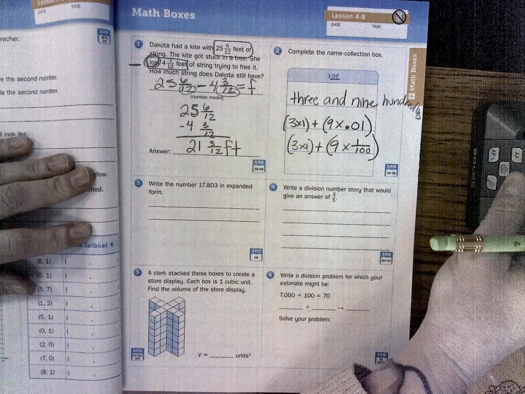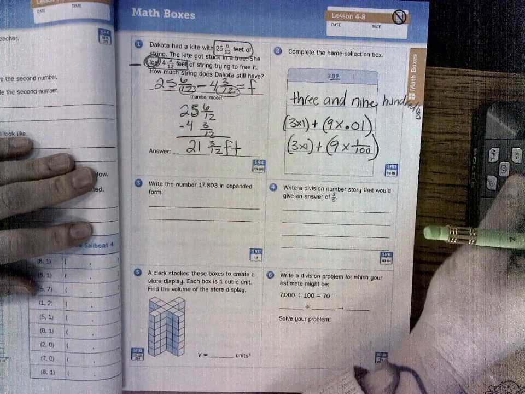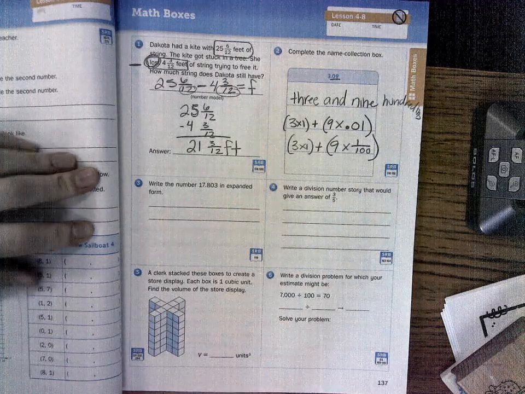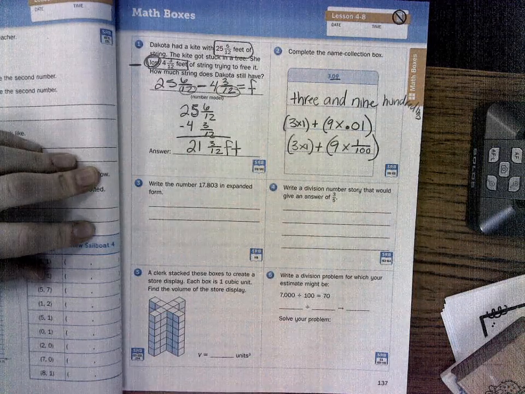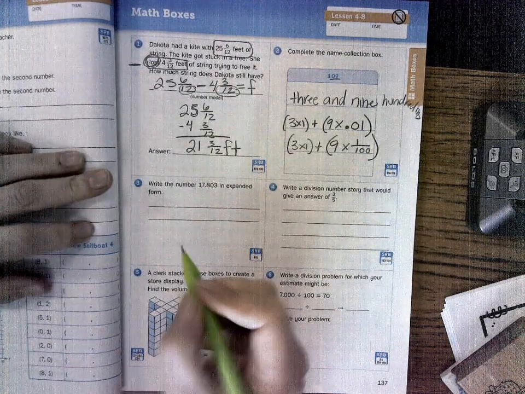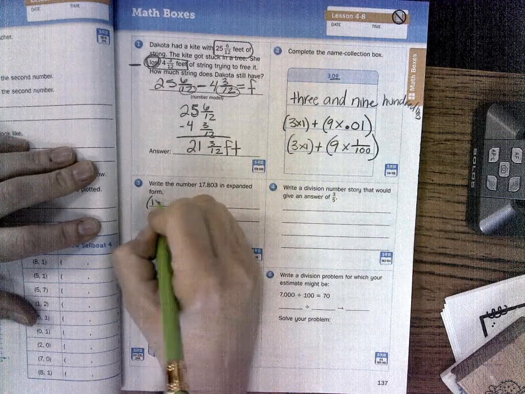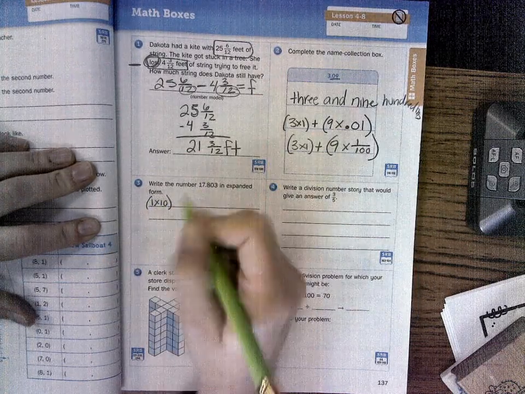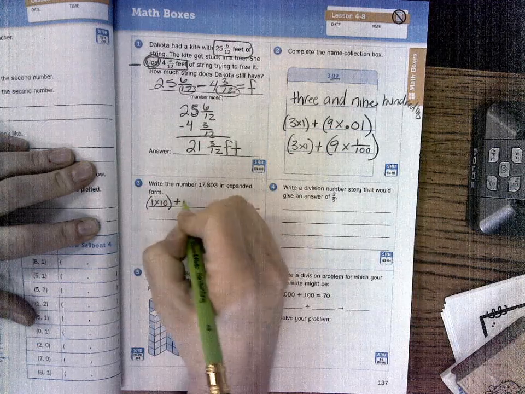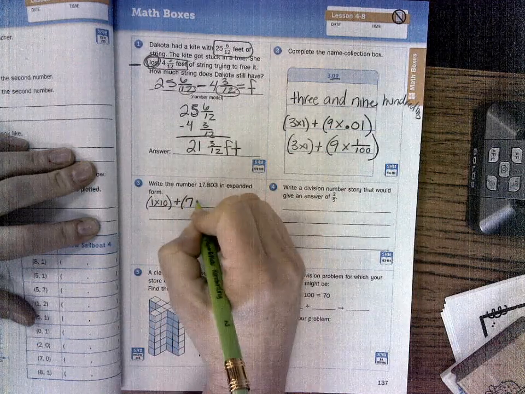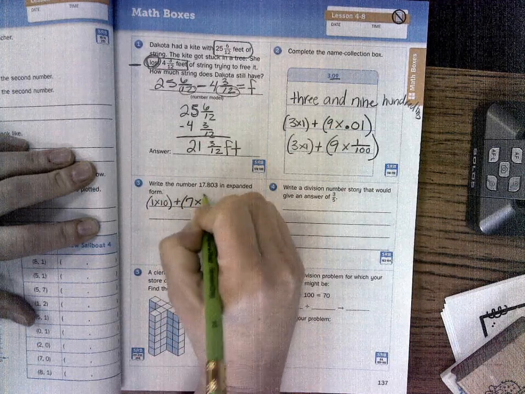All right, now I'm going to write this number in expanded form. And we want to make sure that we're using multiplication and addition and that we're not just writing it with addition. So I have a 1 in the tens place, so it's 1 times 10. My next digit is 7. That 7 is in the ones place, so 7 times 1.